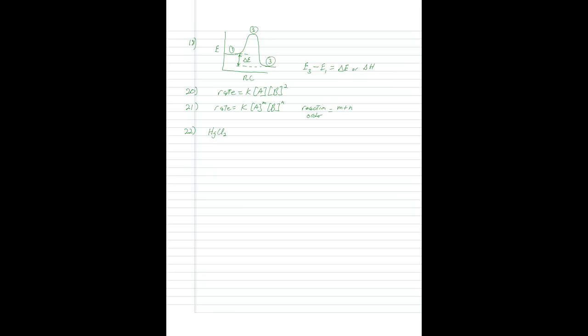So our faster rate is 1.0 times 10 to the minus 6. We do rate fast over rate slow. That's going to be equal to the faster concentration, so 0.2, over the slower concentration, 0.1, raised to some x. Okay, and we work out that math. I didn't actually do that one on the calculator.